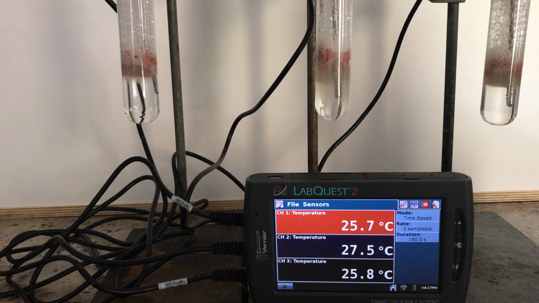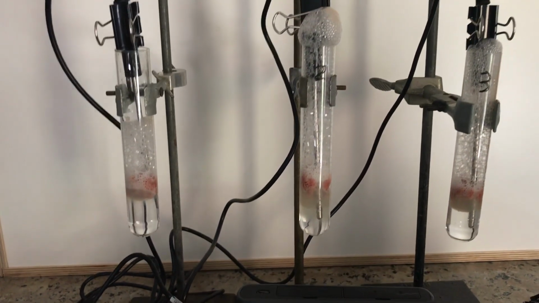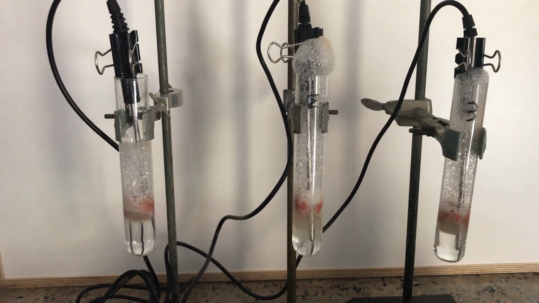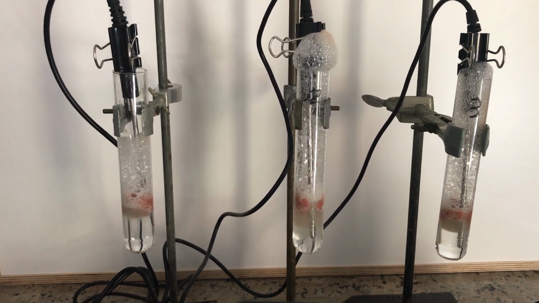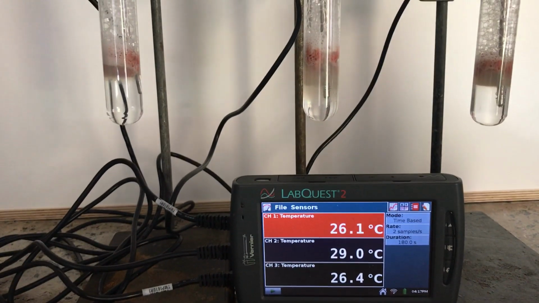And so right now we're looking to see what signs of a reaction we have from these 3 test tubes at the moment. If you notice test tube 2, and I'll try to get up a little bit higher on this for you, test tube 2 is bubbling so much that it's going over the top of the test tube at the moment.